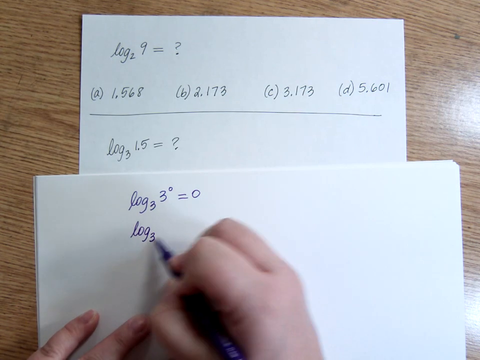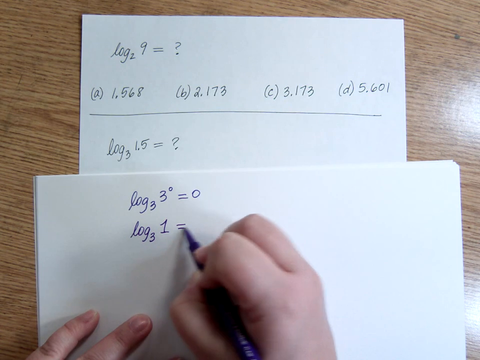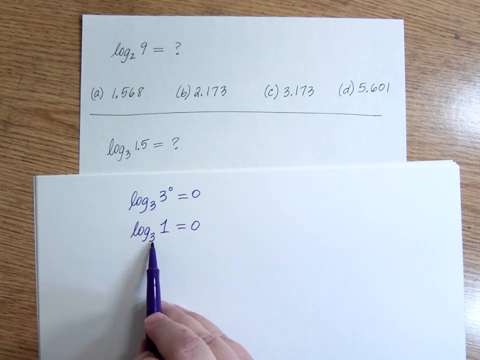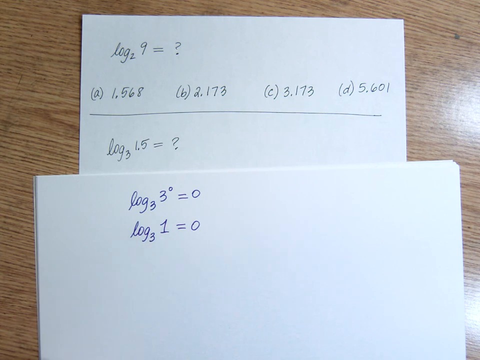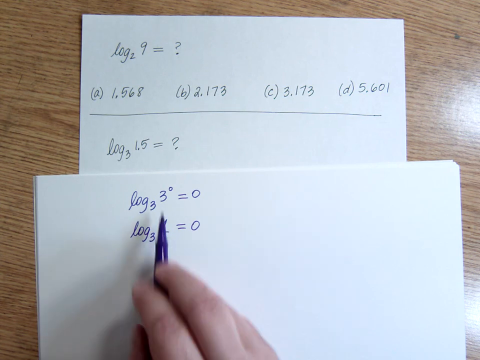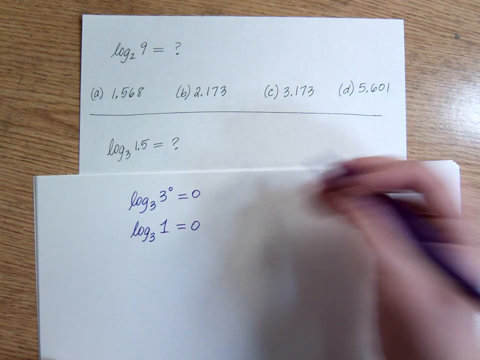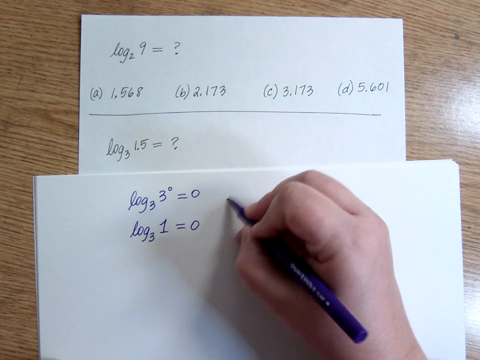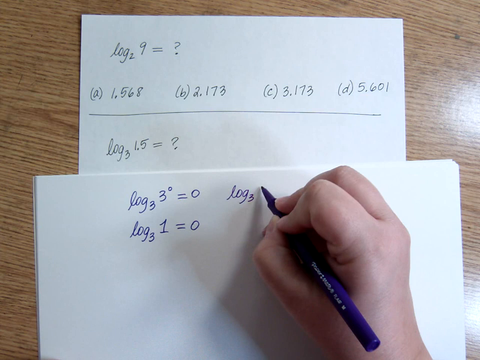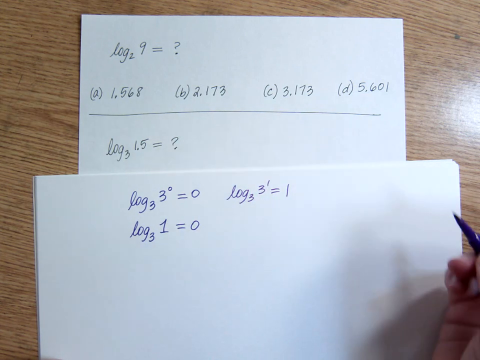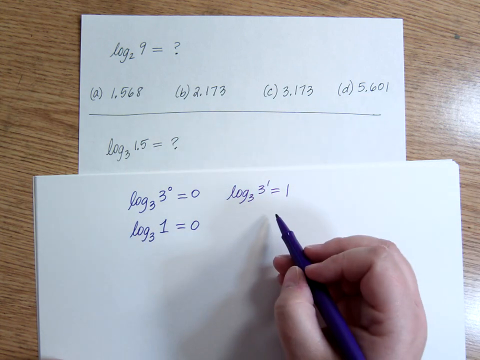Remember, log base whatever of 1 is always 0 for that reason, because it doesn't matter what your base is here. That base to the 0 will give me 1. Okay, so log base 3 of 3 to the 0 gives me 0. Log base 3 of 3 to the first would give me 1. 3 to the first is 3.